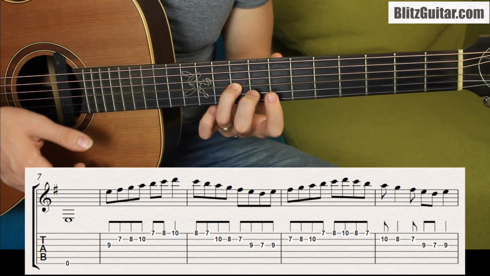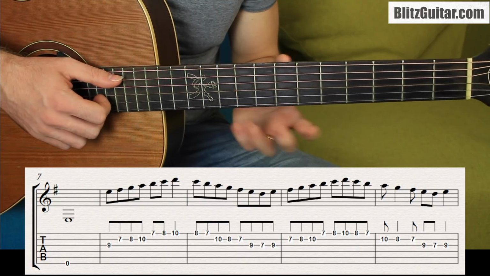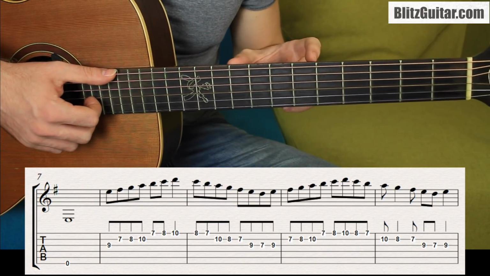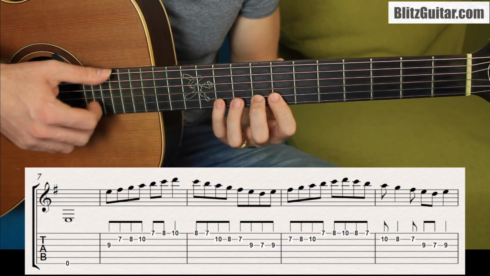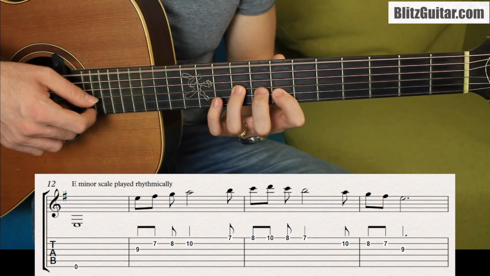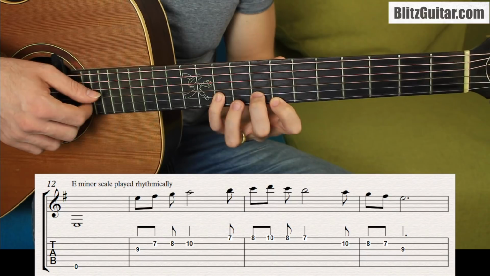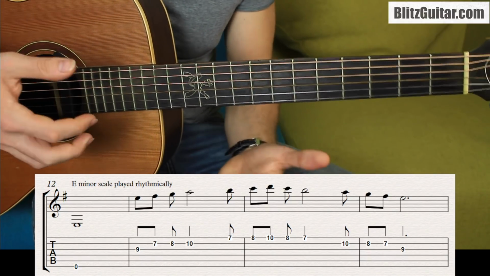And what I'm doing here, rather than just playing the scale from top to bottom, I'm actually pausing on some of the notes in the middle. And this is just a scale, and it already sounds musical.